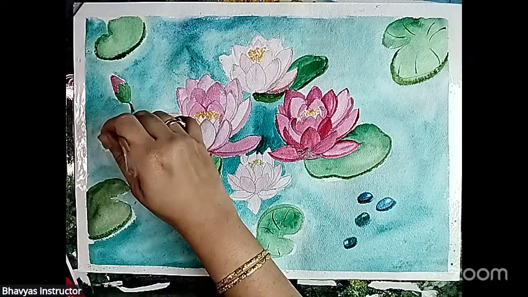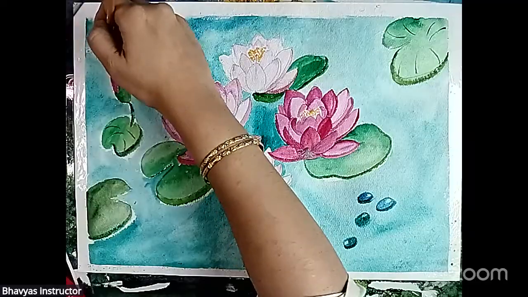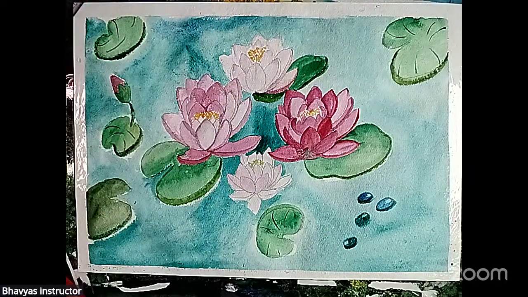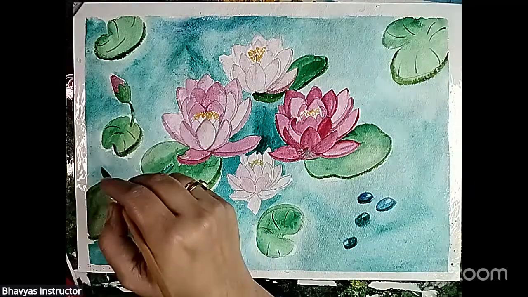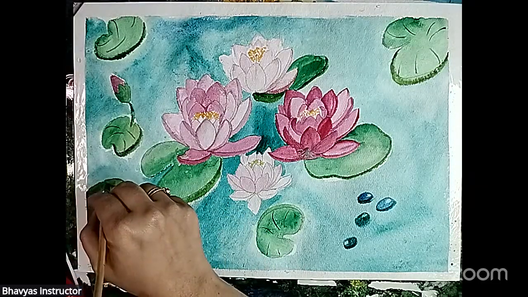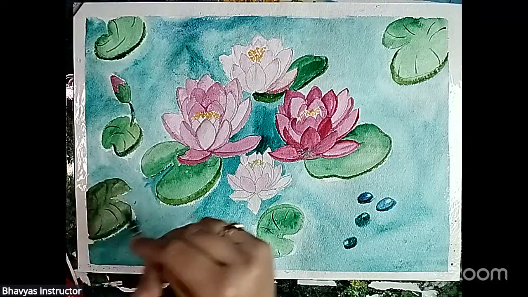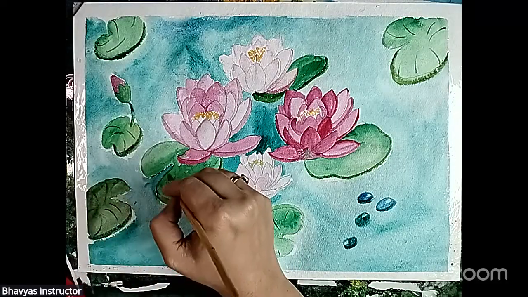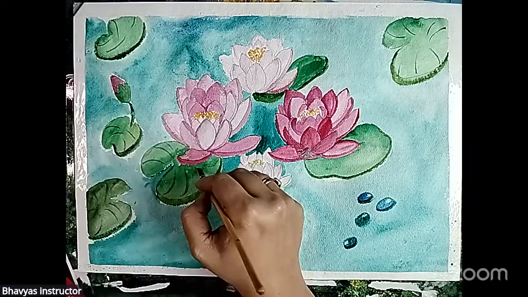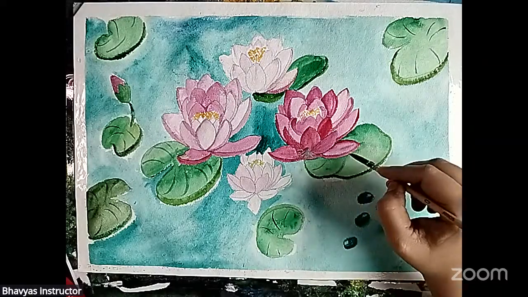Never ever leave the painting pending. Complete the painting properly like this. Okay, you just add the strokes. Okay, like this. Here.